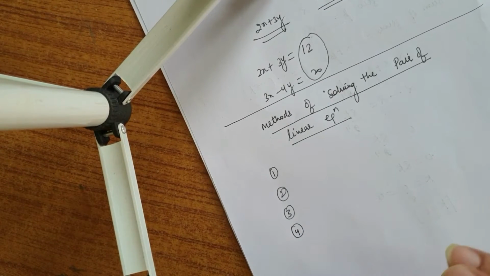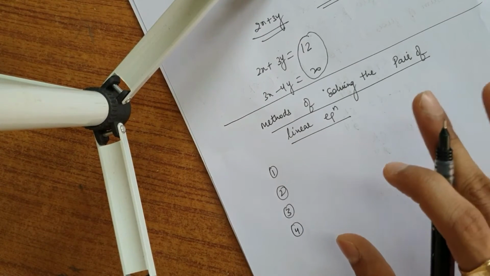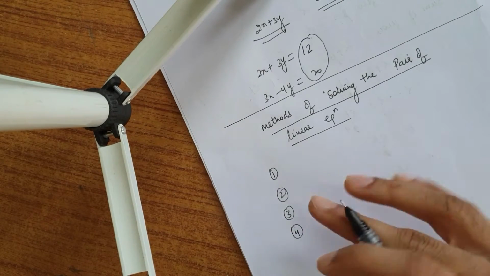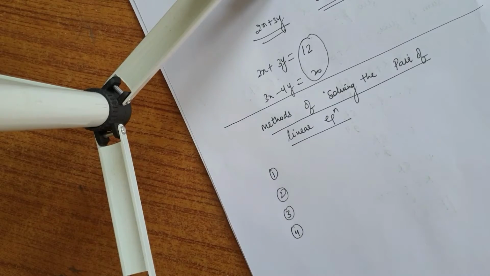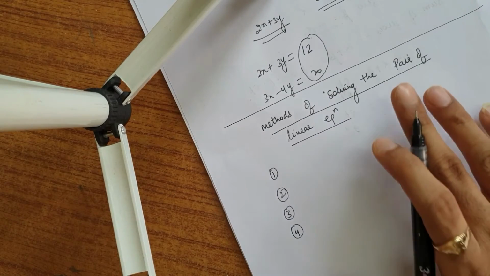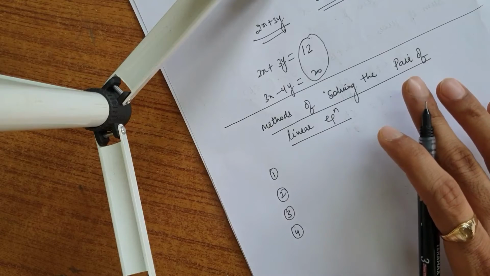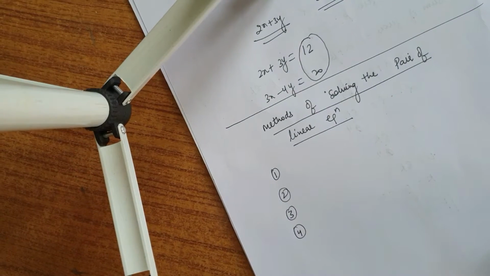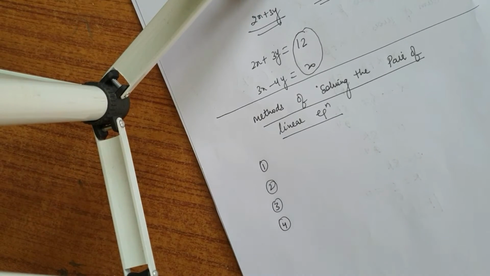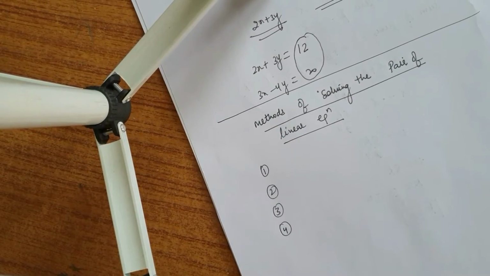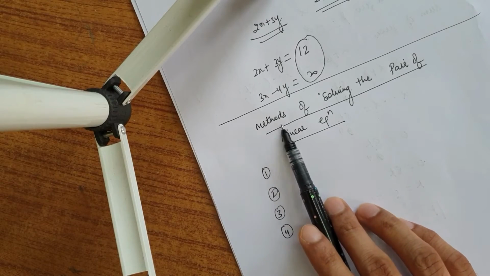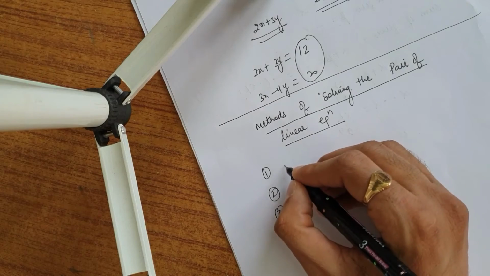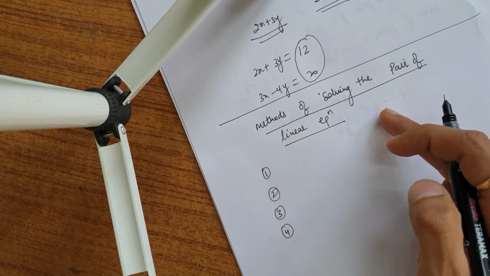Remember, one short question is going to be asked from this chapter. It might be a word problem, it might be on the condition, or it might be a simple question. Keep that in mind. The chapter carries a weightage of 5 to 6 marks, so it is a very important chapter. Please watch the video completely to get full concept clarity. What we were discussing is methods of solving the pair of linear equations. There are 4 methods. We will be discussing them one by one in the coming videos.